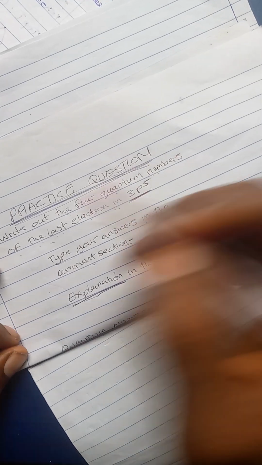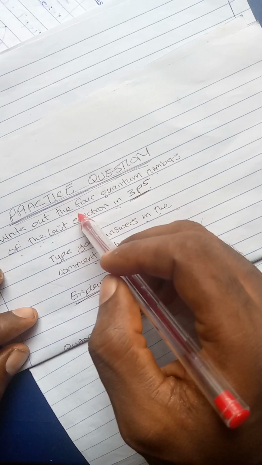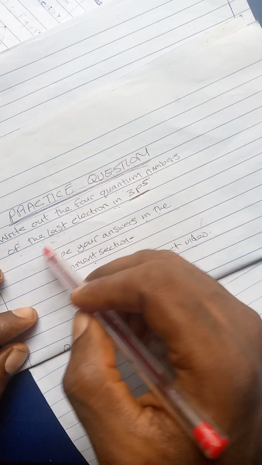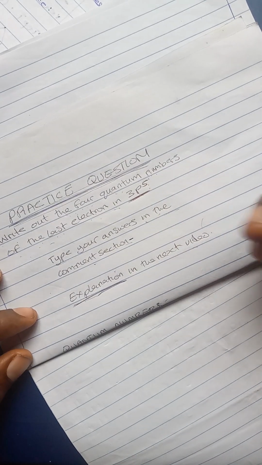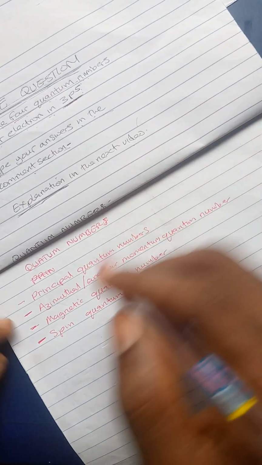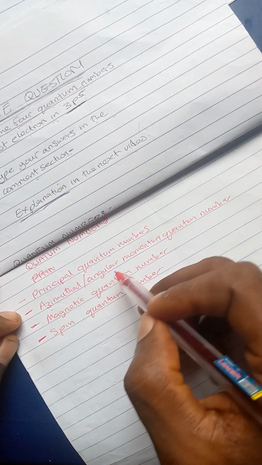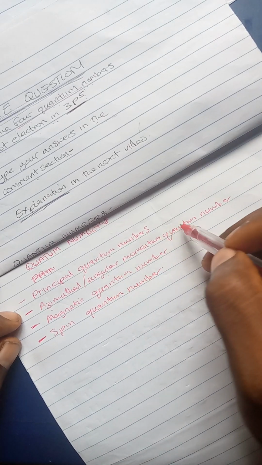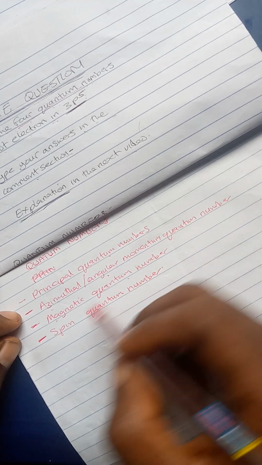Yes, in the previous video, we talked about this particular question as a practice question. We said write out the four quantum numbers of the last electron in 3p5. Okay, so what are the quantum numbers we are talking about? These are the ones listed here: principal quantum number, the azimuthal or angular momentum quantum number, the magnetic quantum number, and the spin quantum number.